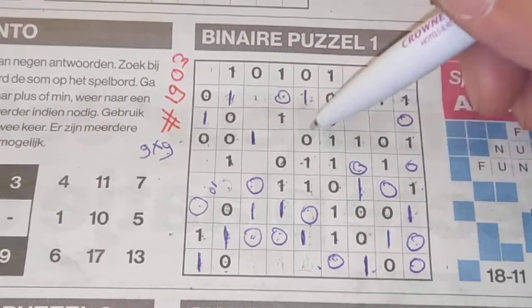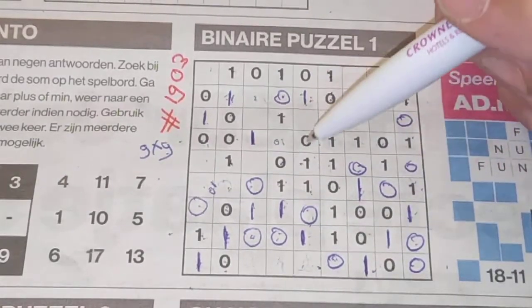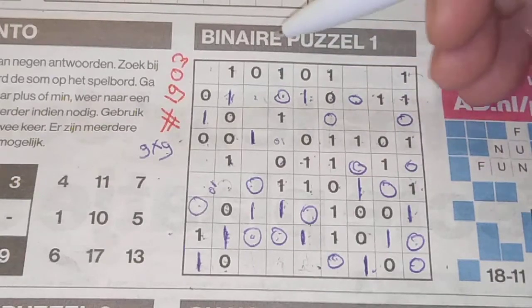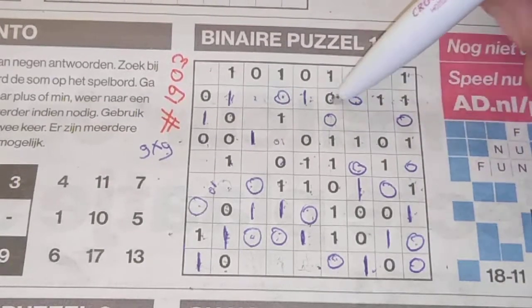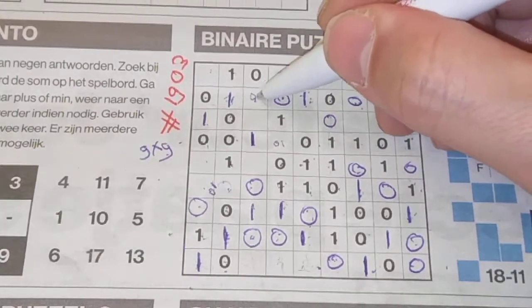This box 1, 2, 3, 4. This could be 0 or 1. This one 1, 2, 3, 4. This could be an 0 and a 1.